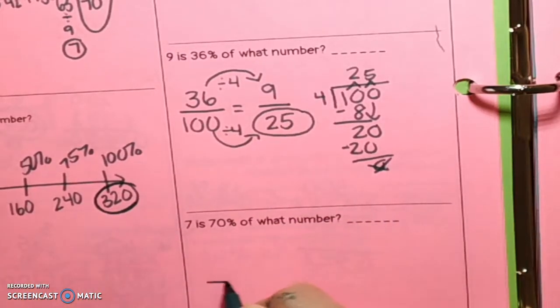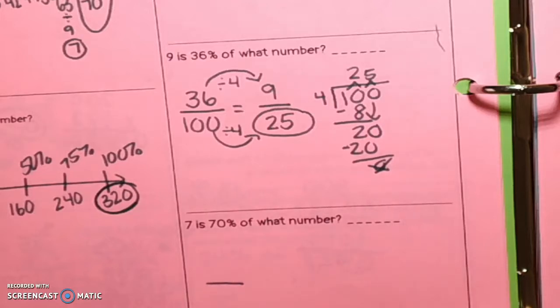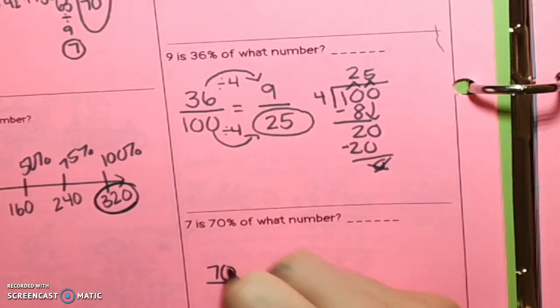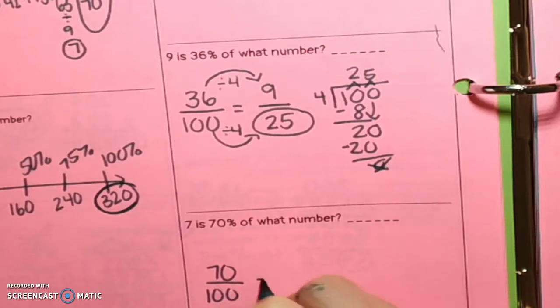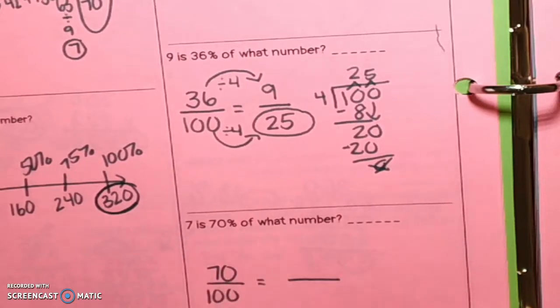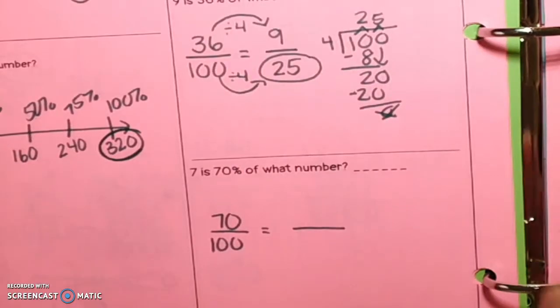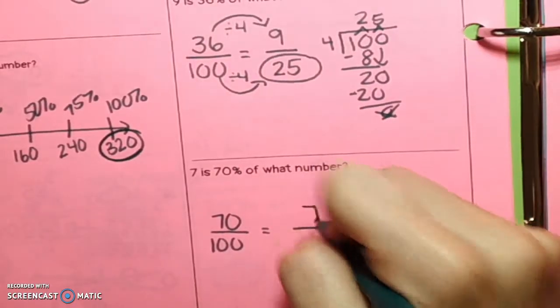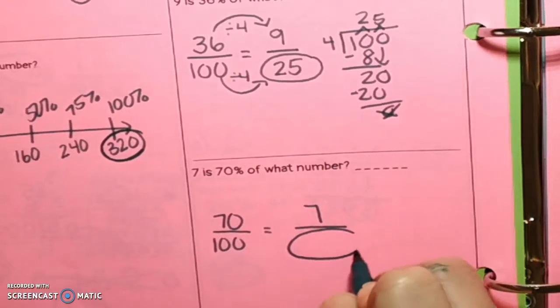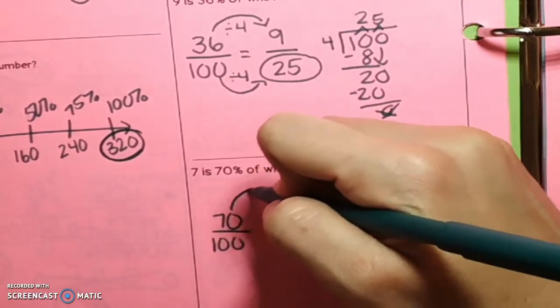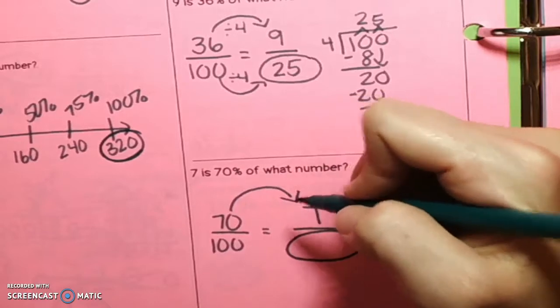Okay, who thinks they know what my first fraction is going to look like? Logan H? 70 over 100. Who thinks they know where my 7 is going to go in my other fraction? Nolan? On top. And we're looking for this number right here. Raise your hand if you know how to get from 70 to 7.